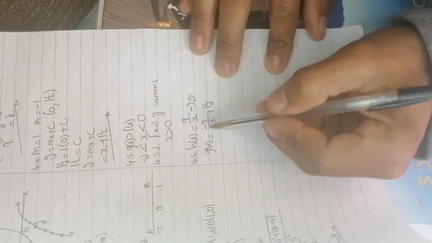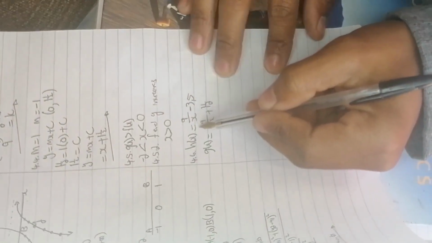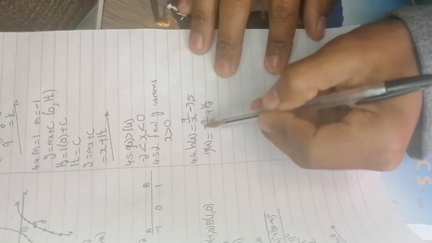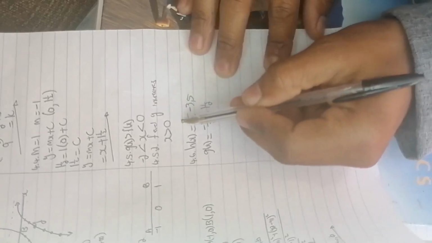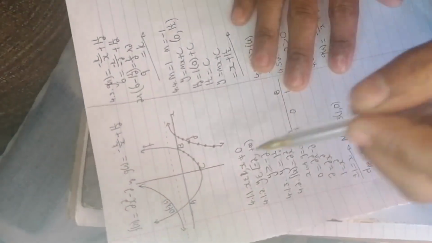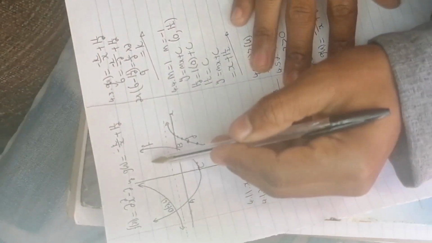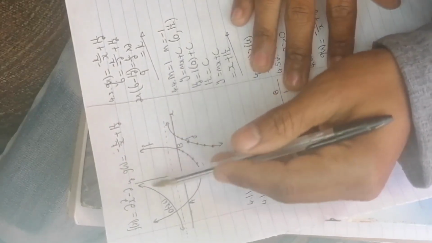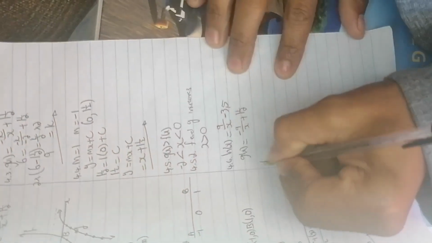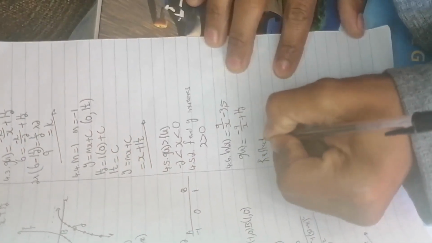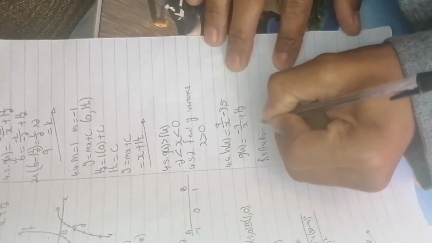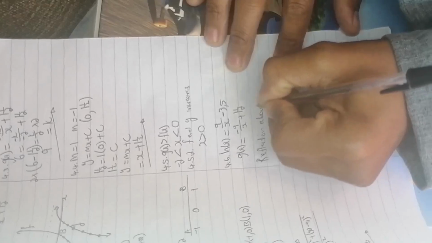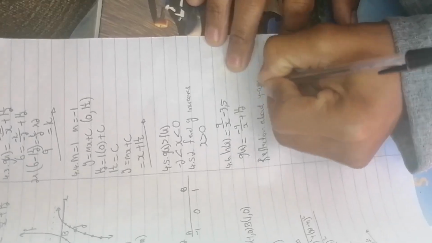The first thing that I see, the value of k was negative. Now the value of k is positive, and that will only happen if this is on the first quadrant and this is on the third quadrant. So you have to reflect along the y-axis. That's the first thing you have to do. So we can see that this is a reflection about the y-axis. That is the first transformation.